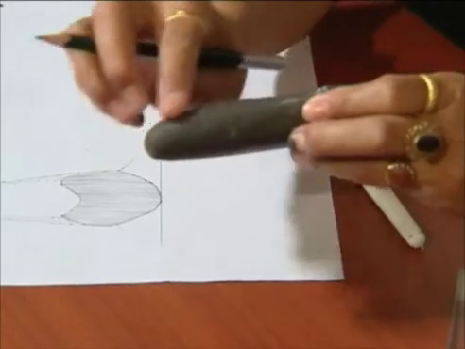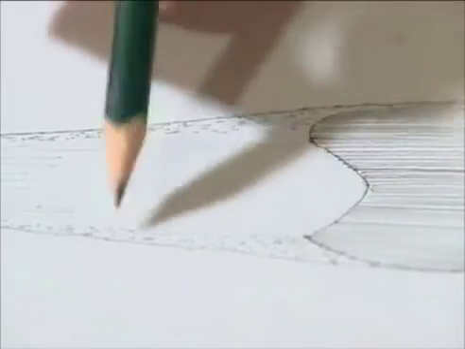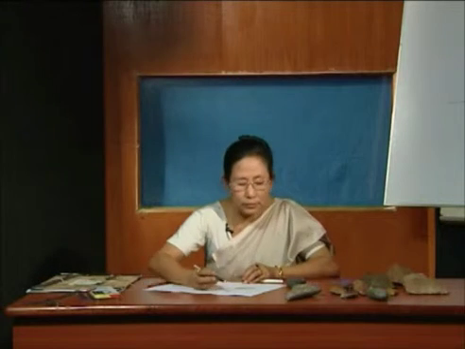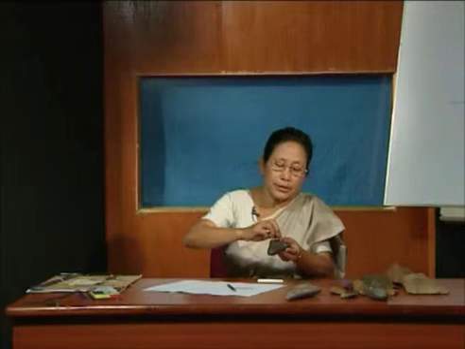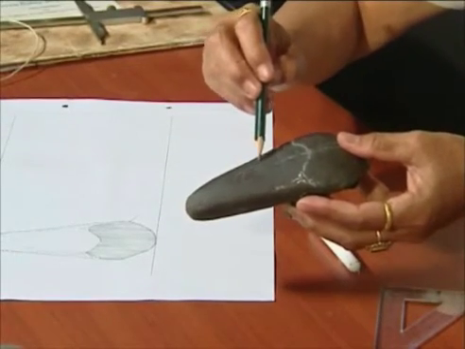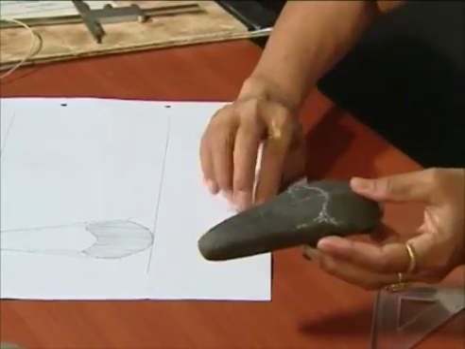And this area is represented by the smooth ground and polished surfaces. And this portion remains untouched. This area remains untouched. This is also the original pebble surface.